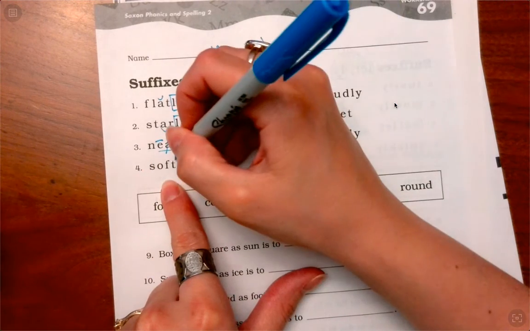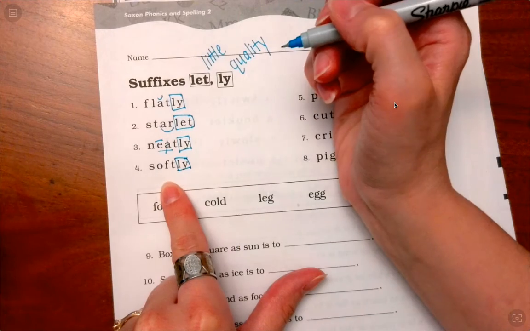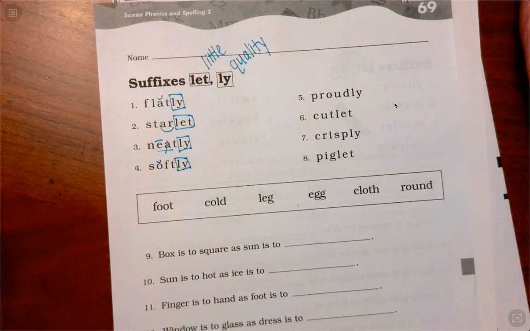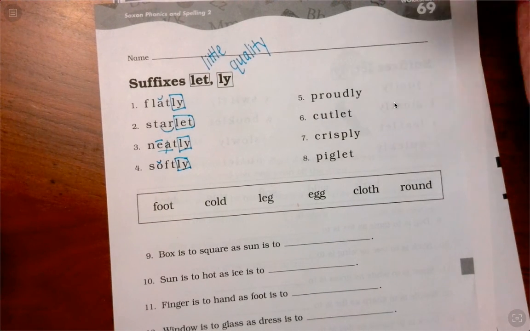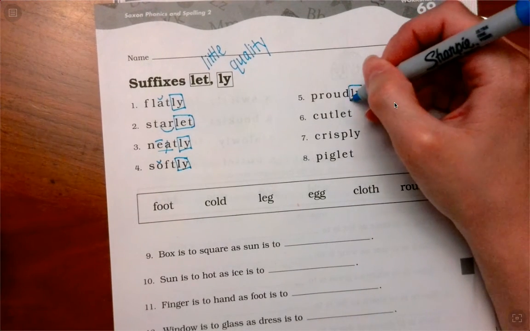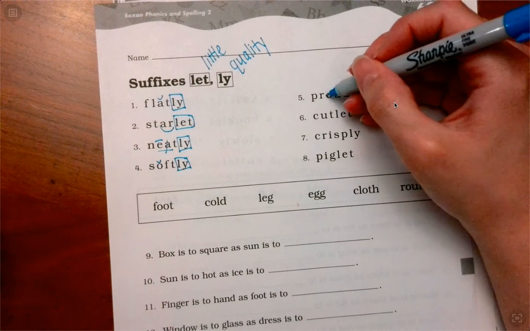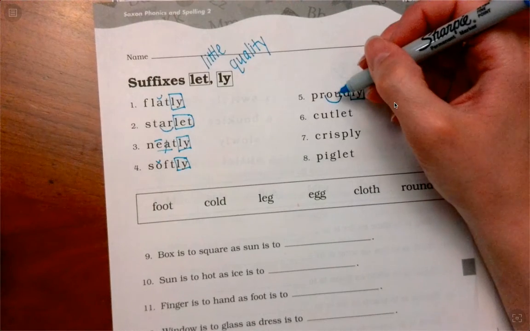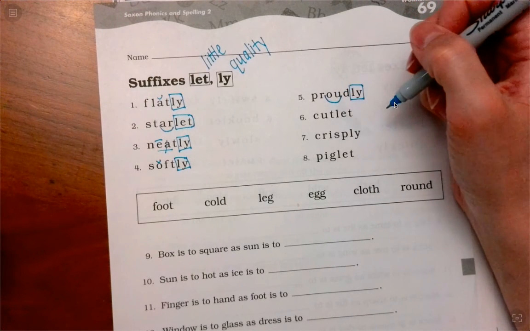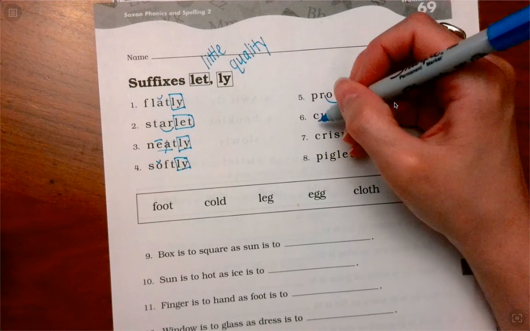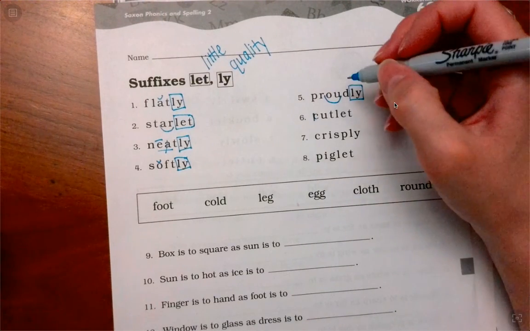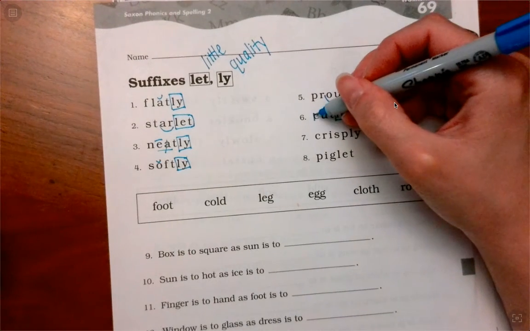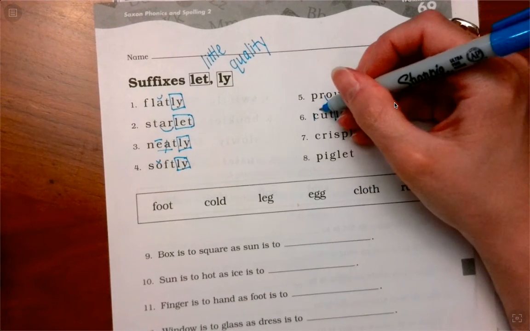Number 4, softly. Box in the end. And then we have a short O. Okay, number 5 is proudly. It's ending. Okay, we have ow. So that is a diphthong. So we combine those. Proudly. Proudly. Number 6 is cutlet. It's a K there. We'll do the ending. So let, box in the ending. Okay, K, back the C, and then short U.